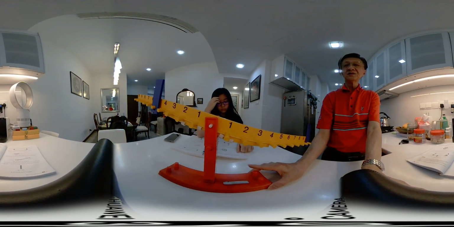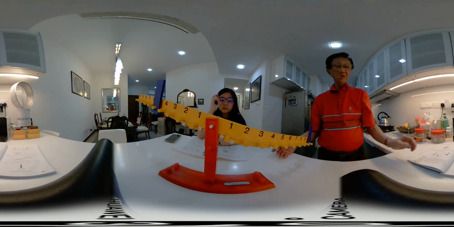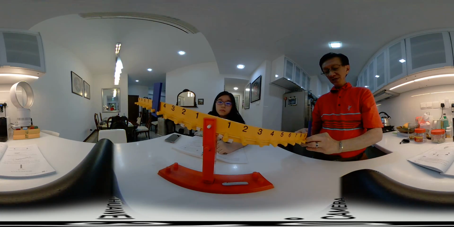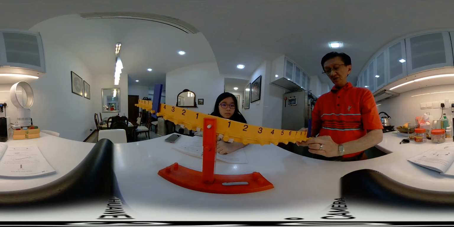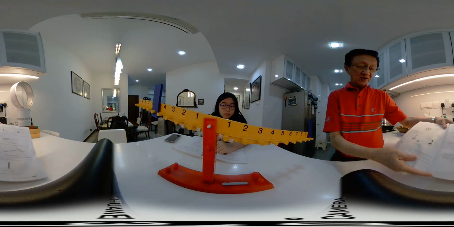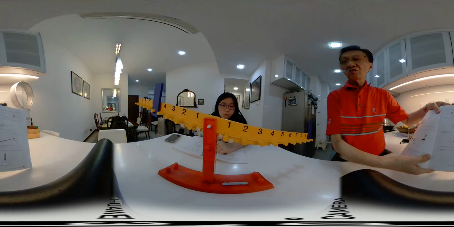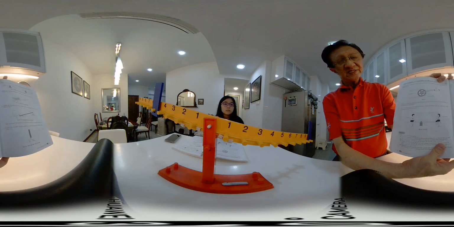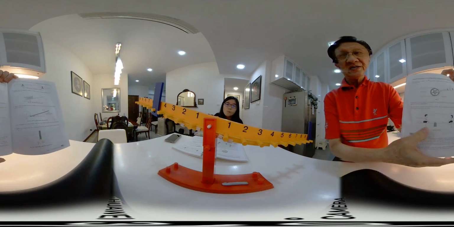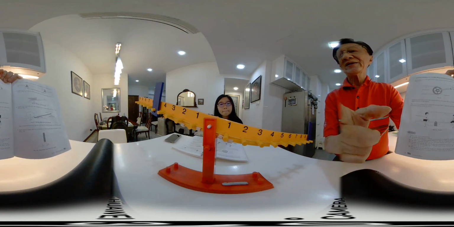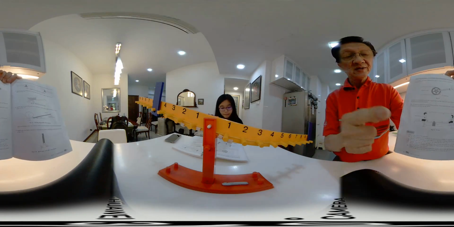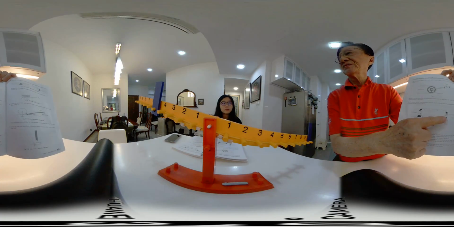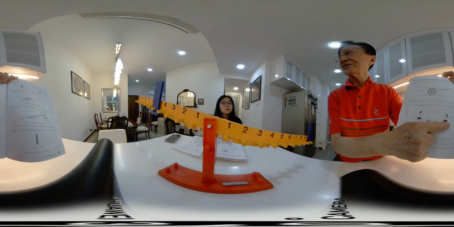Okay, here we have the seesaw simulating the question on page 40. On page 40 we have this right now. You can see that the boy is sitting on the left of the camera, right? And the girl, who weighs half the boy's weight, is sitting on the right of the camera.